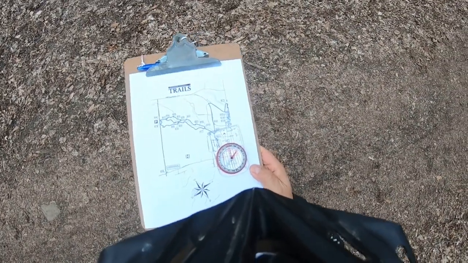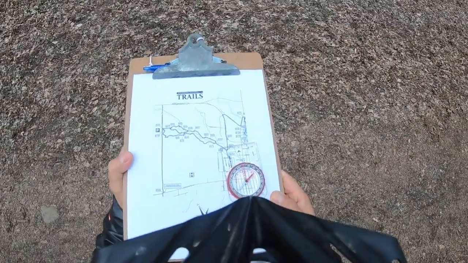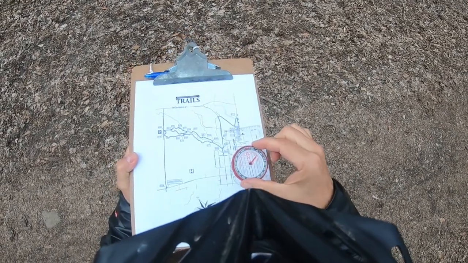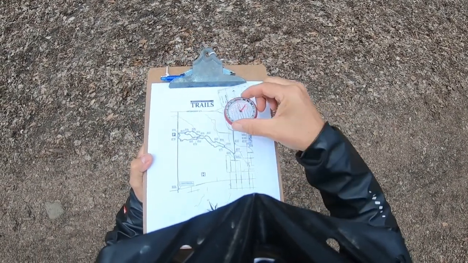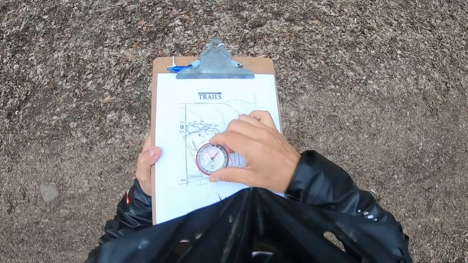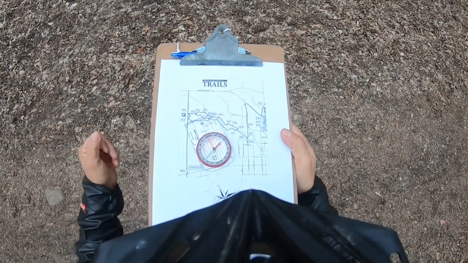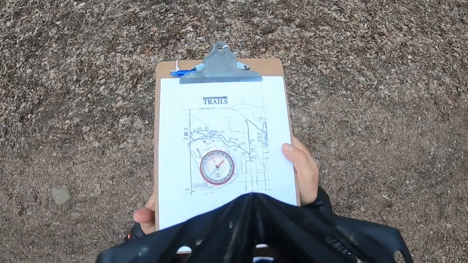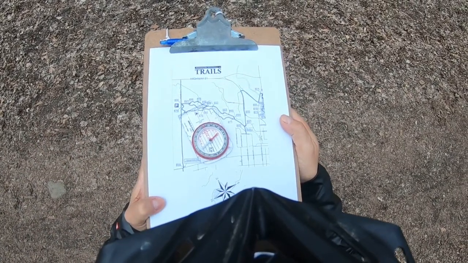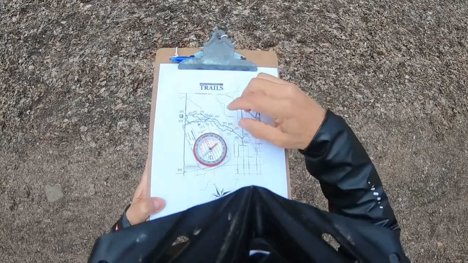Okay, so welcome to this lesson on using a map and compass. I just want to show you a couple things. This is my map and this is my compass. I'm going to leave this here so that you can see the compass better. I'm wearing the GoPro on my head so that I'm looking down at the page, and I think it's working pretty good. So this is my compass.